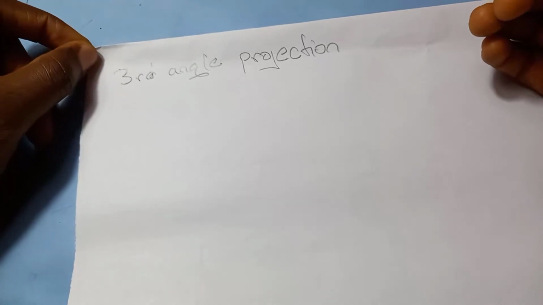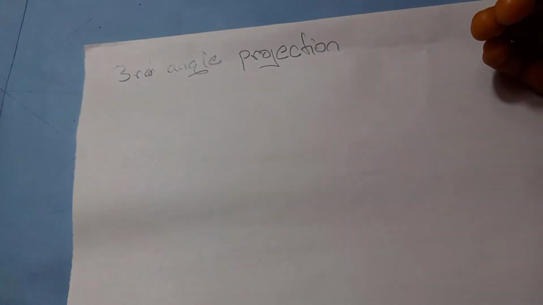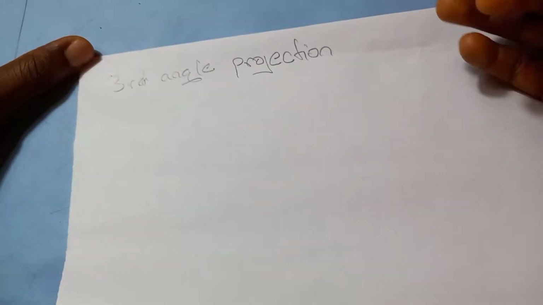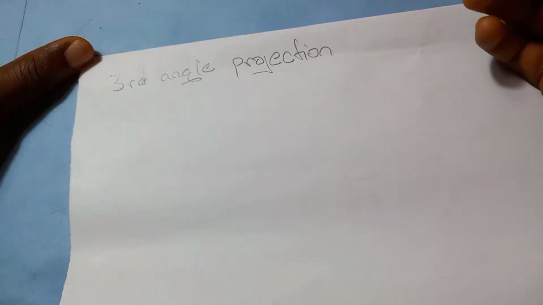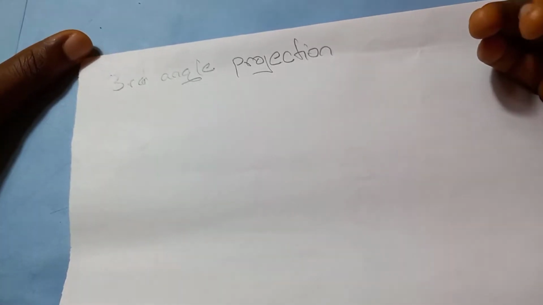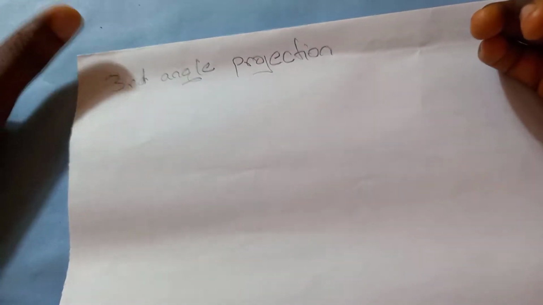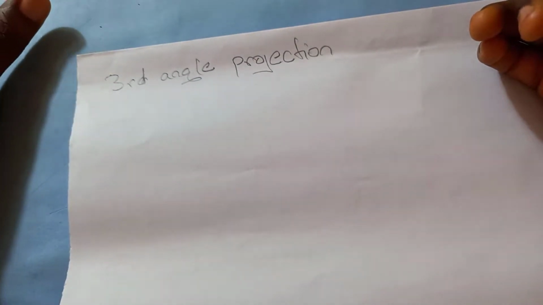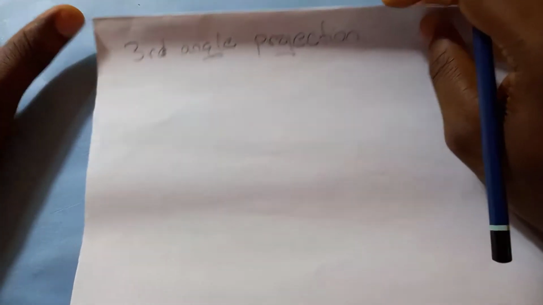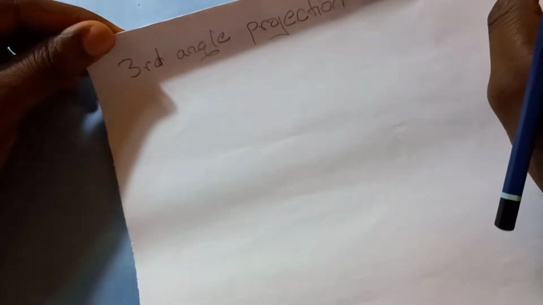Under the series of orthographic projection. If you haven't checked the first episode or the first tutorial on orthographic projections, please do. We briefly introduced it and also talked about first angle projection there. Today we'll be talking on third angle projection. We'll be doing the same thing we did in the first angle projection, but we are going to show the difference between third angle and first angle projection.